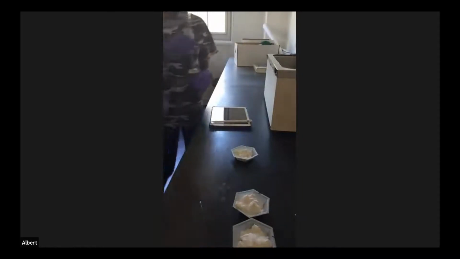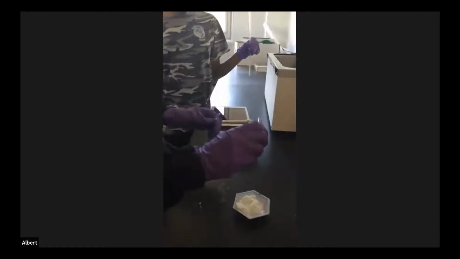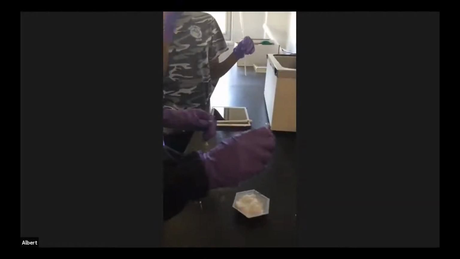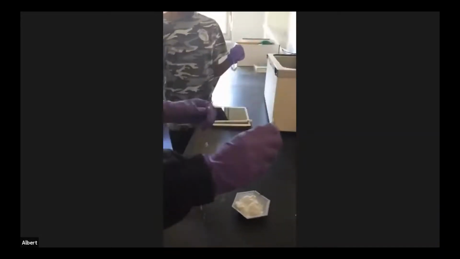So you're going to take a sample of 2. All right, so we got another sample. And this is going to be sample 2. And when we do the NMR, you're going to see the difference in these samples.